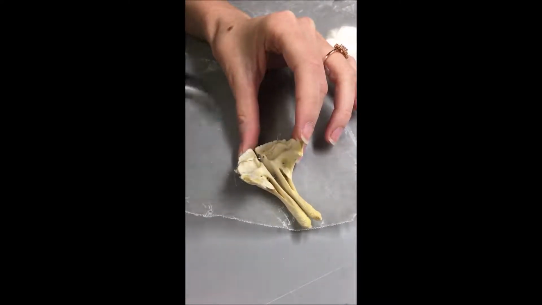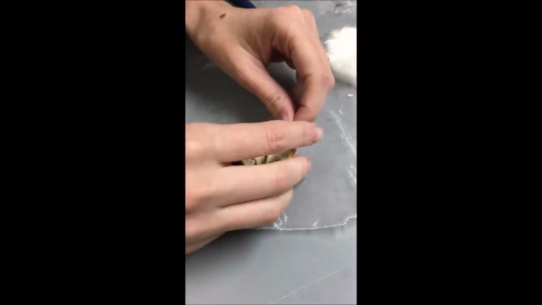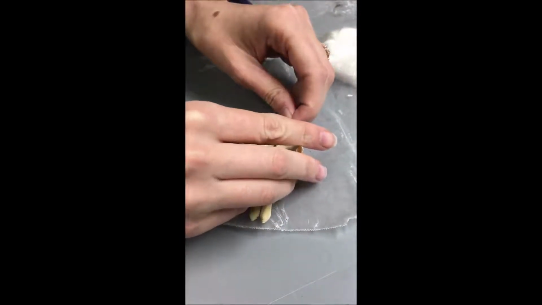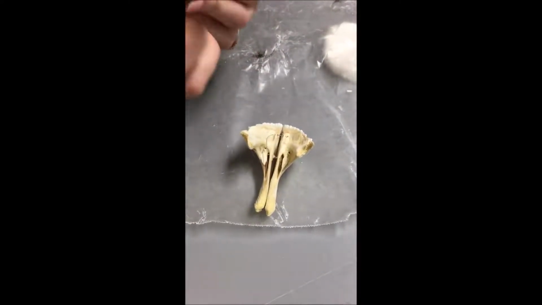Okay, so I pulled it through. I'm going to loop it so these 2 pieces will stay together, but again, I am not going to do it really hard.